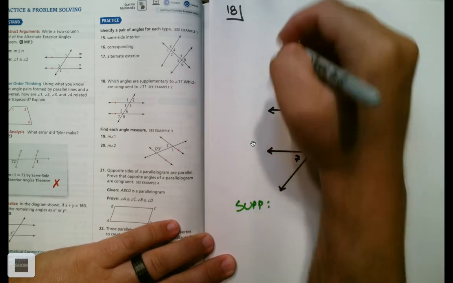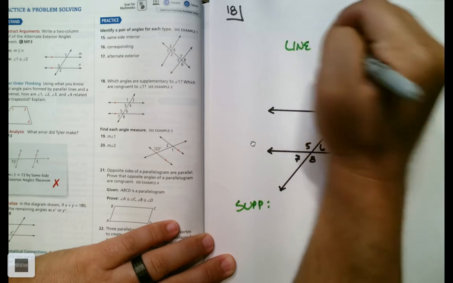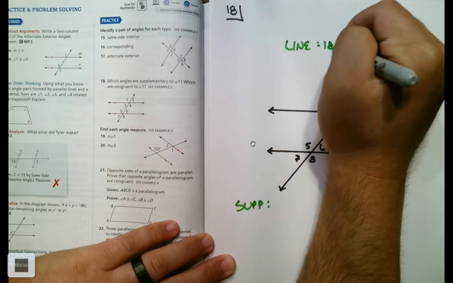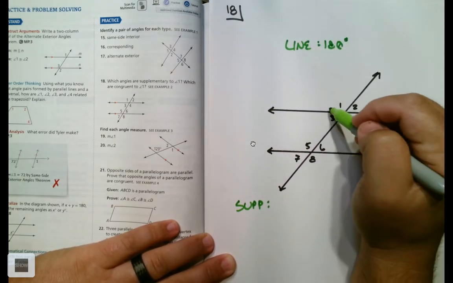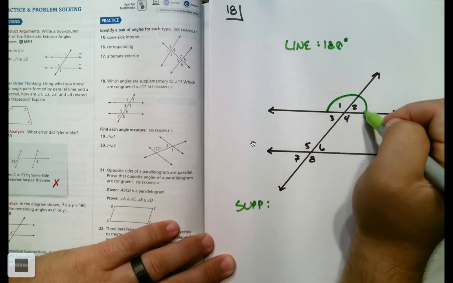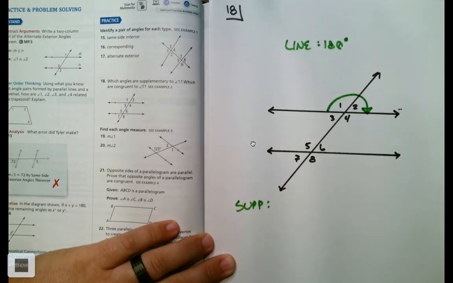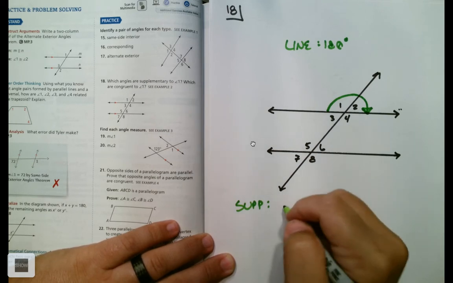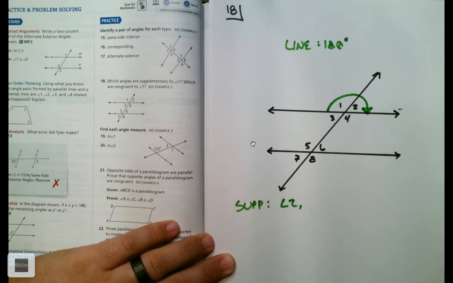Well, I know that a line, if I add up all my angles, will add up to 180 degrees. That forms a line if I add angle 1 and 2. So I know that that's supplementary. Those will add up to 180 degrees. So angle 2 is supplementary.